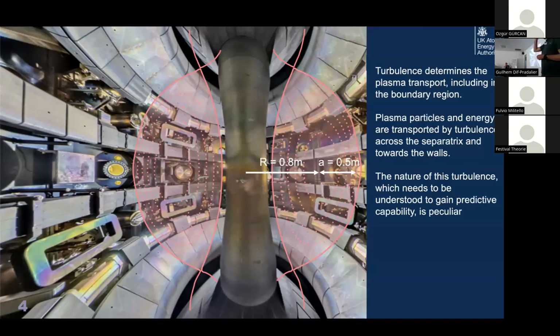Okay, so here you got a picture of MAST Upgrade inside. This is a typical machine. I use MAST Upgrade because it's our own toy, but you would see something similar in all the different devices around the world. And on top of this picture, you see also the magnetic field, specifically the separatrix that separates the well-confined plasma core inside here and the boundary region, which is just out here, which is in contact with the surface eventually.